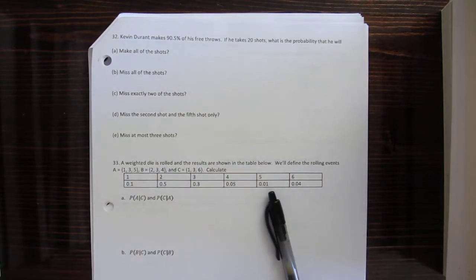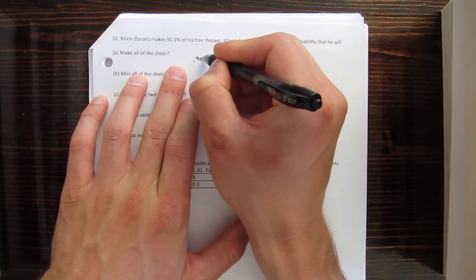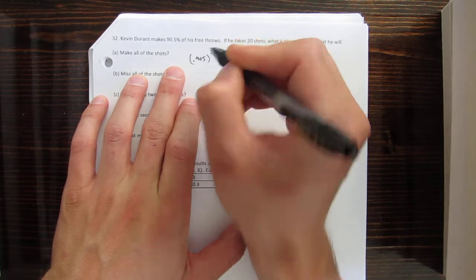All right, 32, nice binomial probability. Kevin Durant makes 90.5% of his free throws. If he takes 20 shots, what is the probability that he will make all of the shots? Well, that's simply 0.905 to the 20th power. There's a 0.905 chance that he makes the first one, and you simply multiply all of those because they're theoretically independent, even though probably whether he makes it or not affects his confidence.